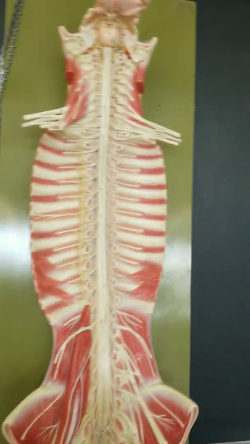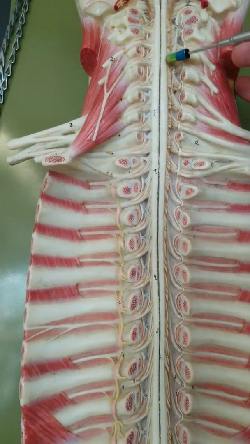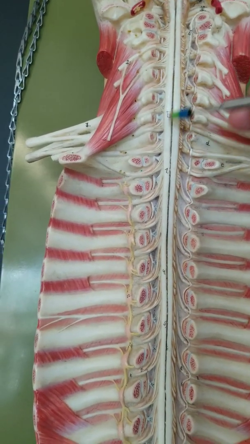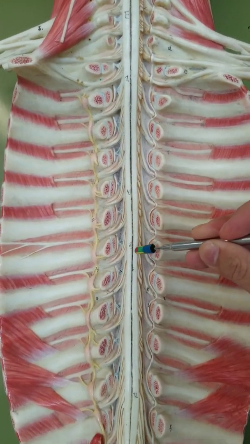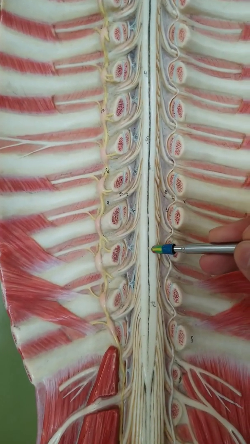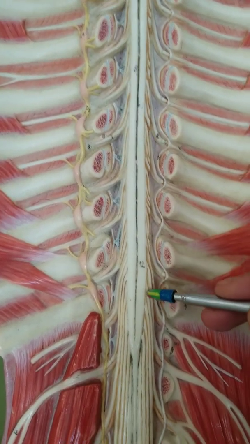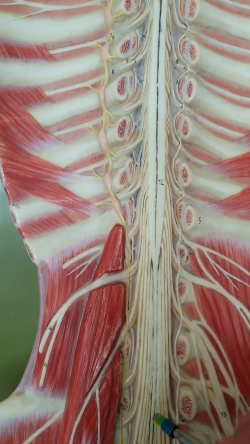On this model, once again, I'm going to show different parts of the spinal cord. We've got an enlargement right here. This is the cervical enlargement. It gets narrow in the thoracic region, and then it gets bigger again. That's the lumbosacral enlargement. Here's the conus medullaris, and then the spinal nerves coming off.